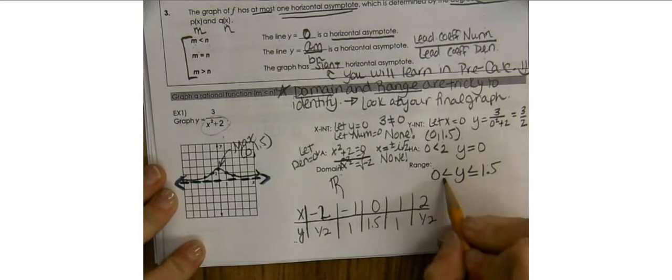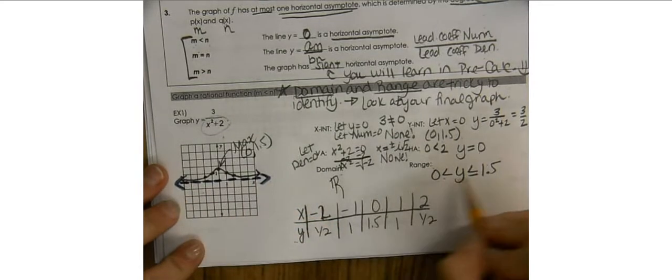The reason why we have less than is because it never will cross our asymptote at 0. And it reaches a maximum at 1.5. It actually touches 1.5 at an actual point, so that's why it's included. So that is our first graph.